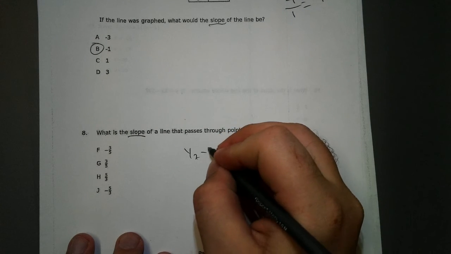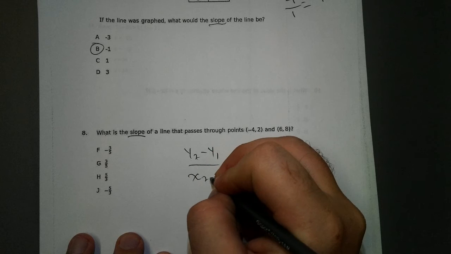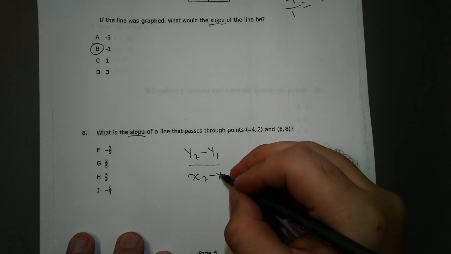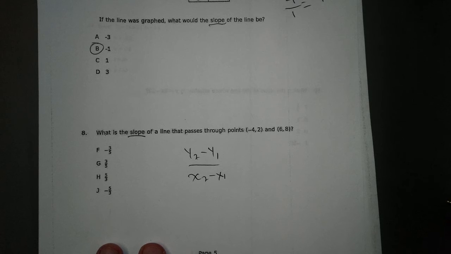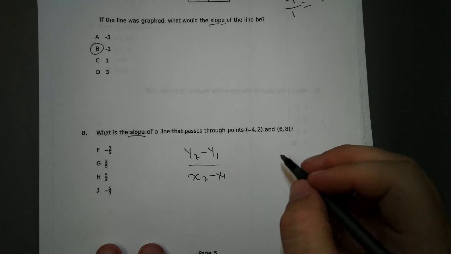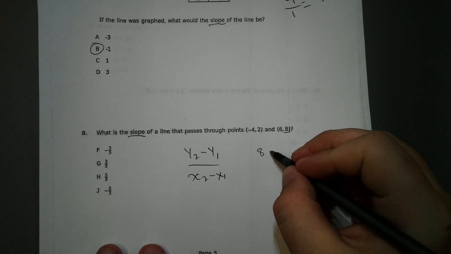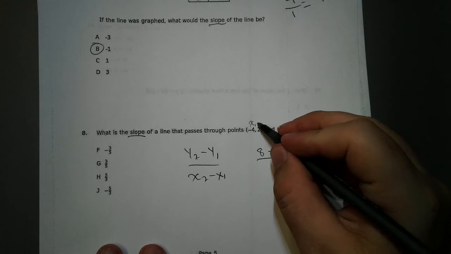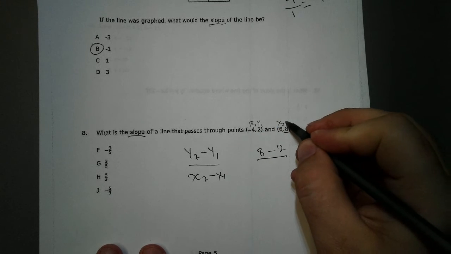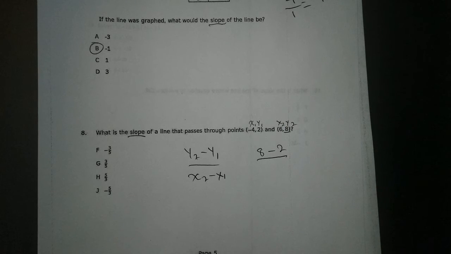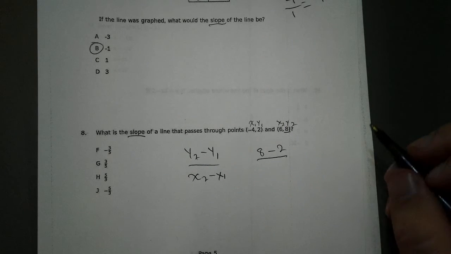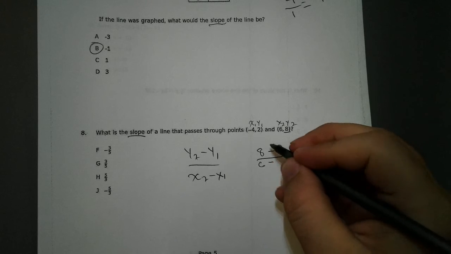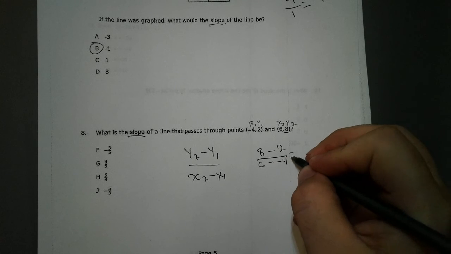The slope formula, remember, is y2 minus y1 over x2 minus x1. And I'll make sure you have a formula chart on the test. Even though you're doing that online, I'll send a digital copy of that. So y2 is going to be 8 minus y1, which is 2, over. Sorry, I forgot to label my points, and I've been telling you guys to do it. So I start out with my y's on top. Now x's go on bottom. x2, which is 6, minus x1, which is -4.